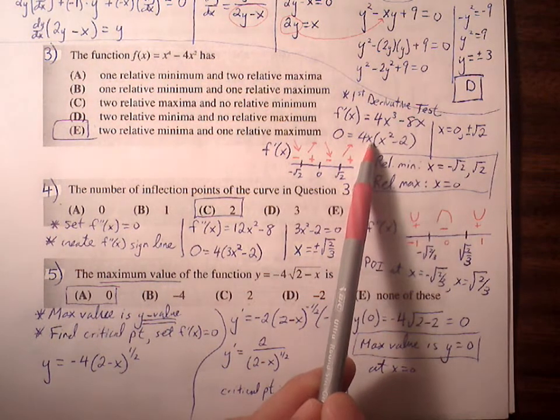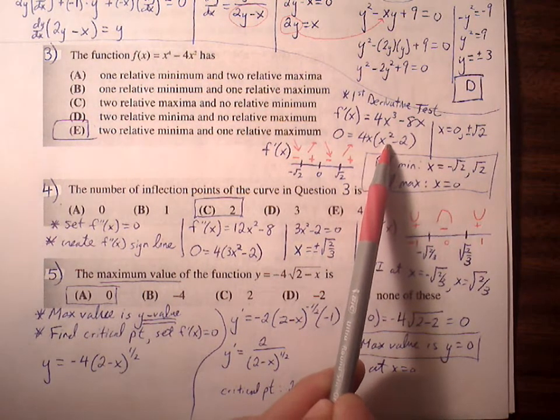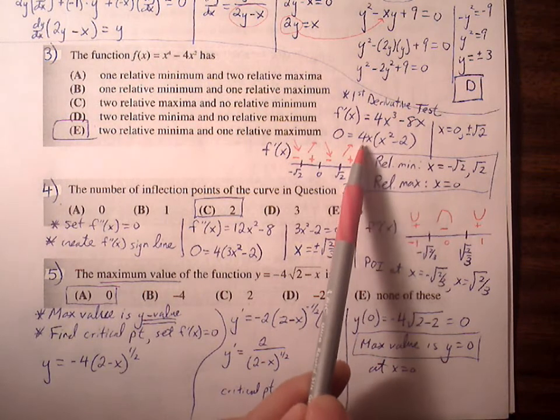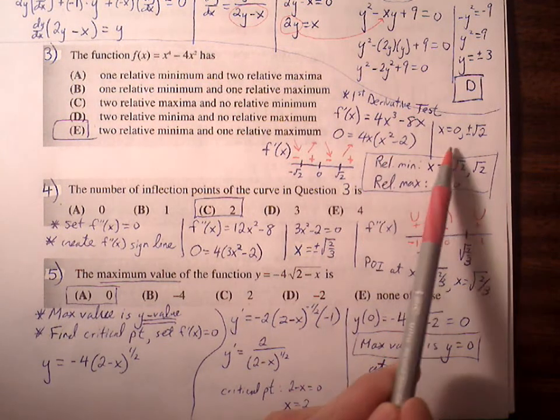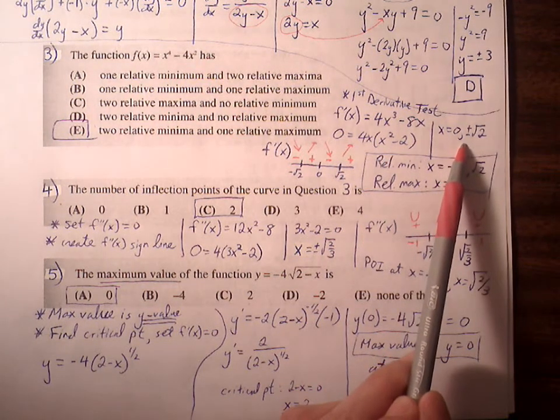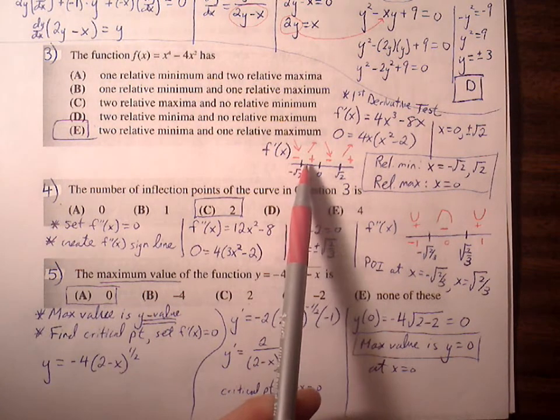We can factor the 4x out. We're left with x squared minus 2. We can find critical points by setting each of these terms equal to 0. 4x equals 0, so that's x equals 0. X squared minus 2 equals 0. We get x equals plus or minus root 2. We take our three x values, we put them onto our sign line, and then we test each interval.